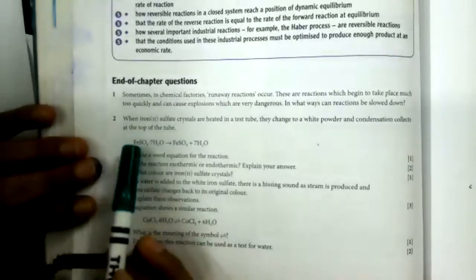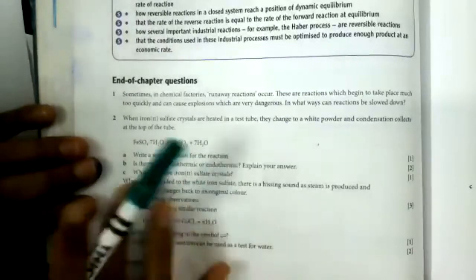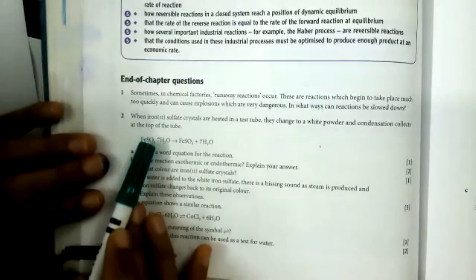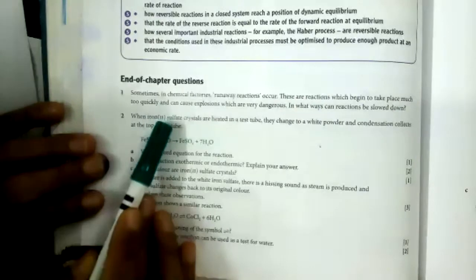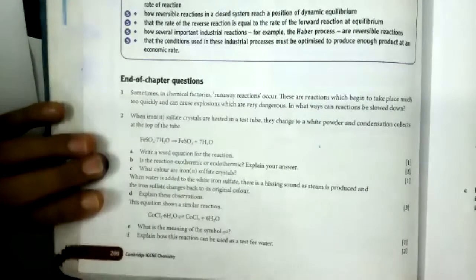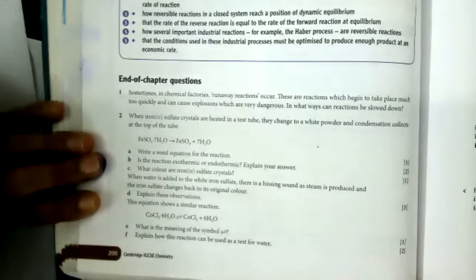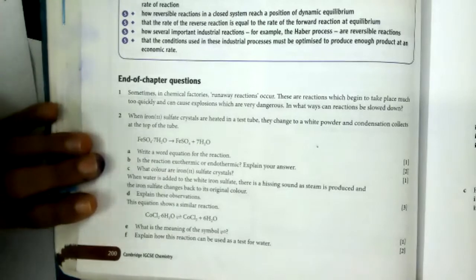Transition metal ions are really bright colored. Yellow? No. Who knows the color of iron 2? Yes, Ahmad, very good. I think green. Yes, iron 2 ions are green in color.